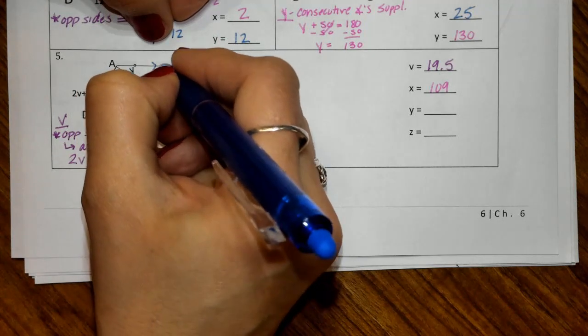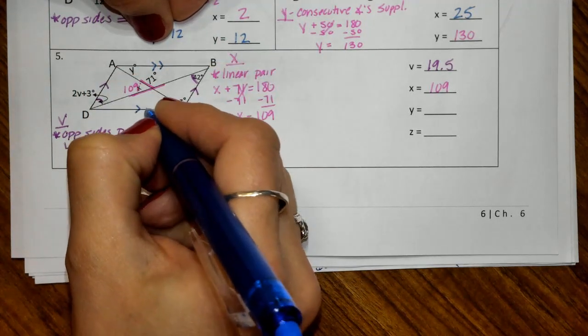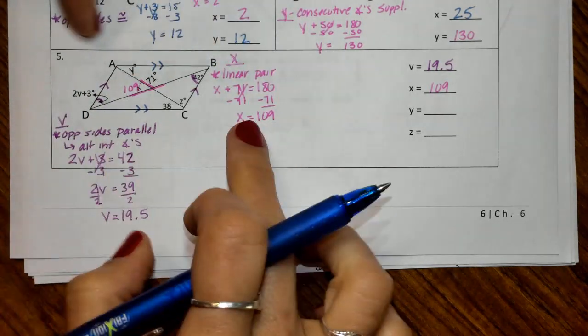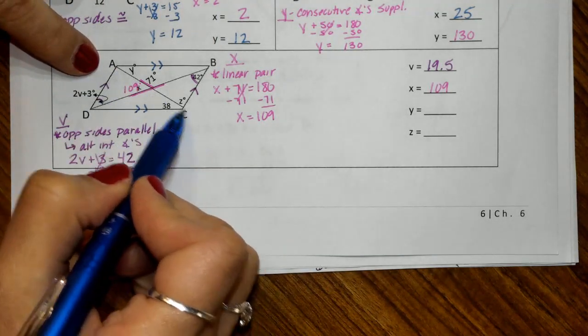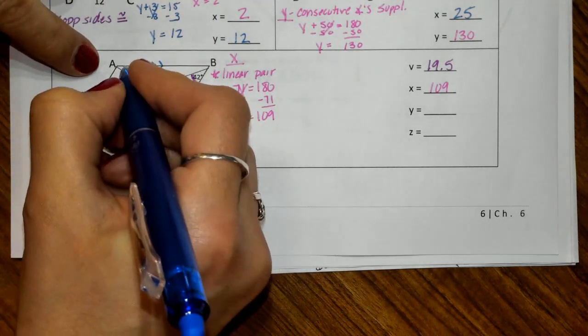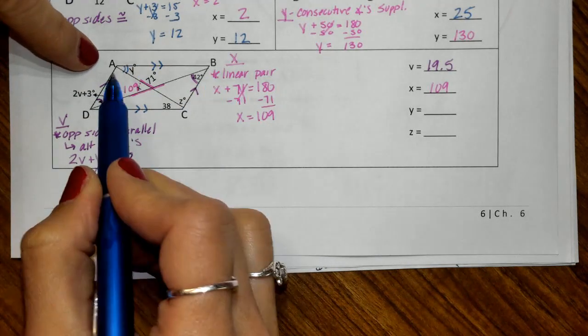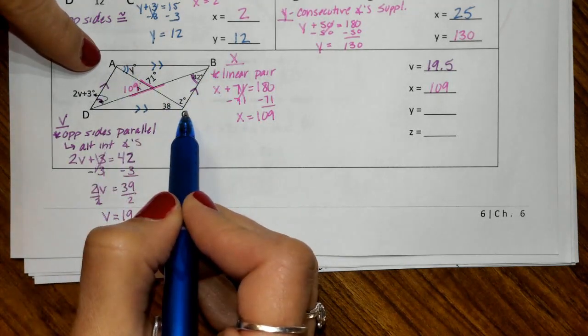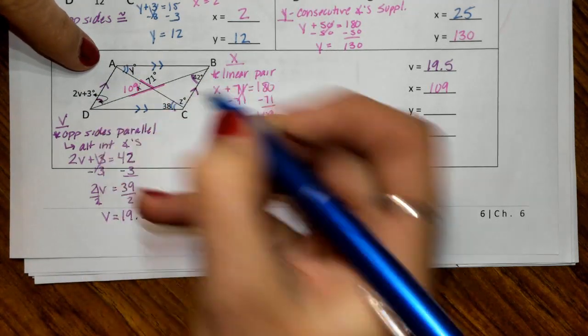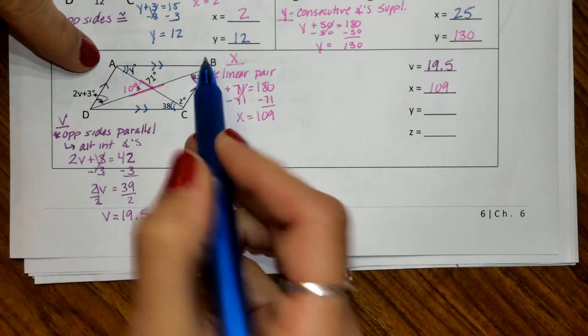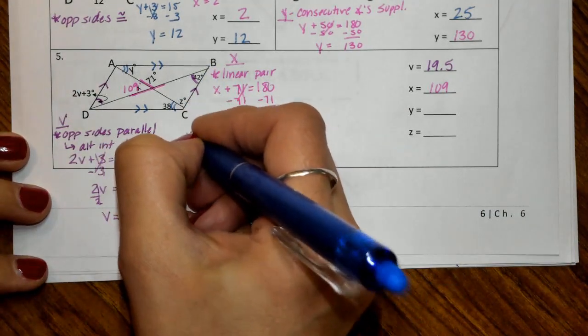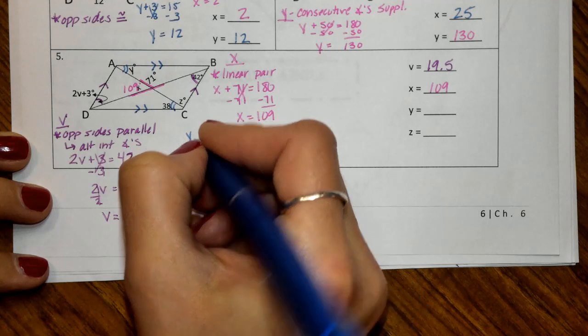This time we're using the other pair of parallel sides as our parallel lines. And then segment AC is going to be the transversal, telling us that that angle BAC is going to be congruent to angle DCB.